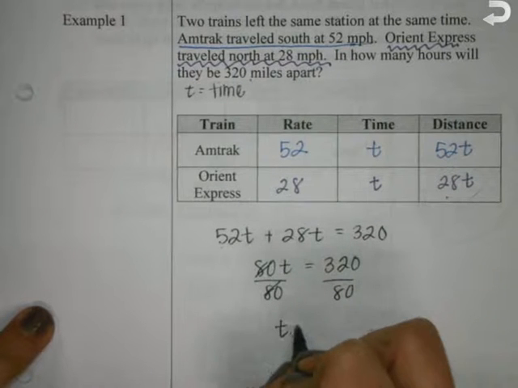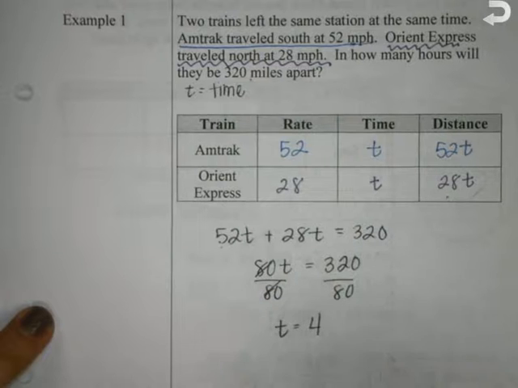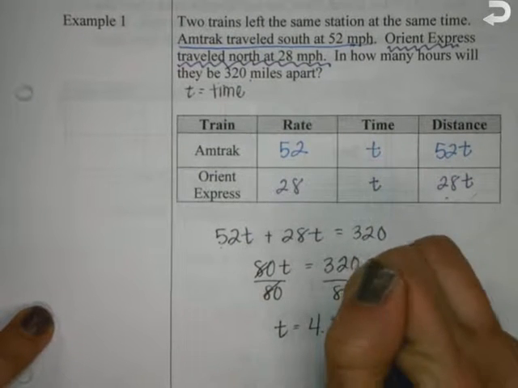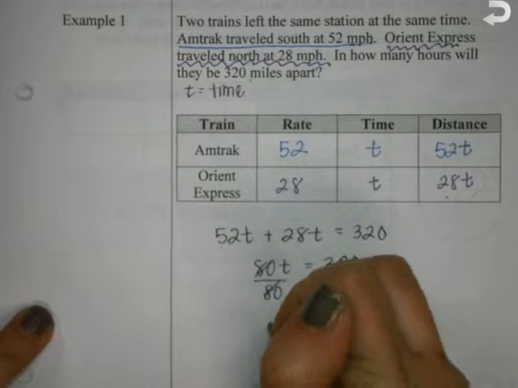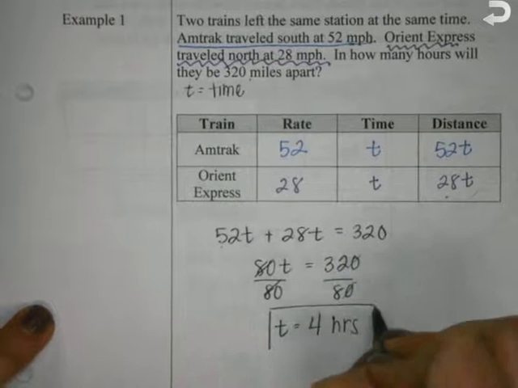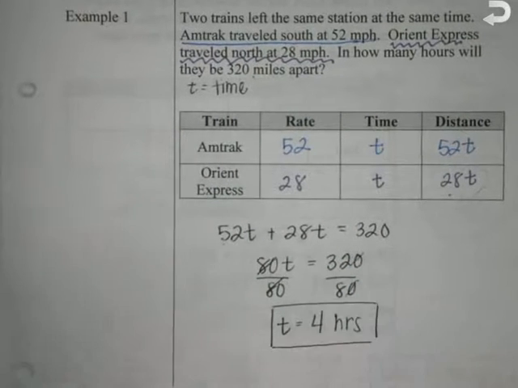4 what? T. 4 hours. It's just 4. Those zeros cancel. So after they've traveled for 4 hours, they will be a total of 320 miles apart.